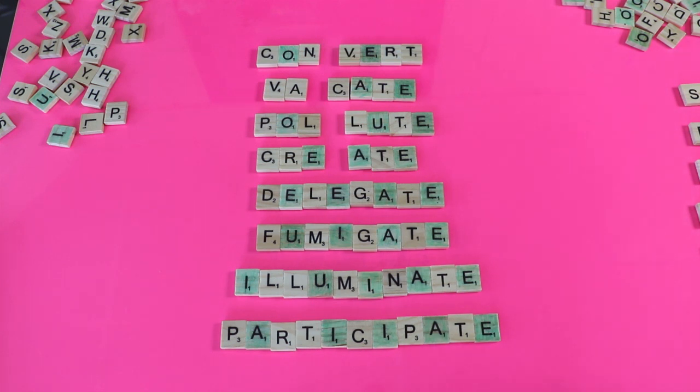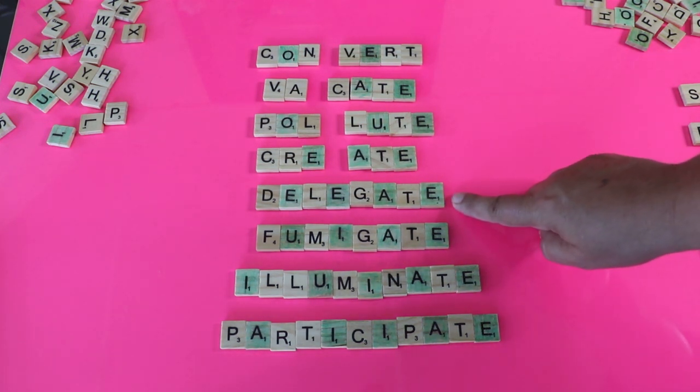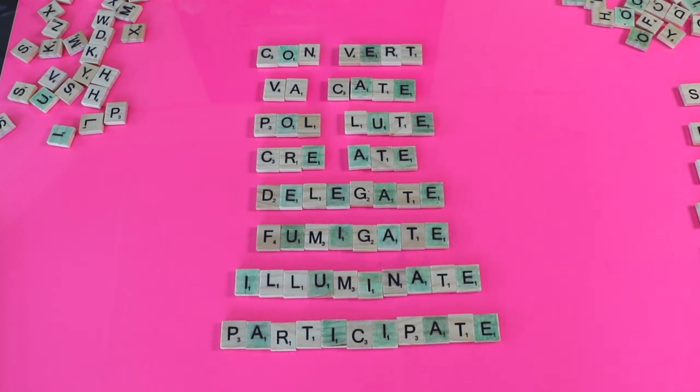Our next word is delegate. If I delegate a task to you, I have given you a task to do. If I have 3 children and I delegate work out, I will tell 1 child to clean the floor, 1 child to clean the dishes, and 1 child to take out the trash. So I have delegated work to all 3 children. How many syllables is in delegate?